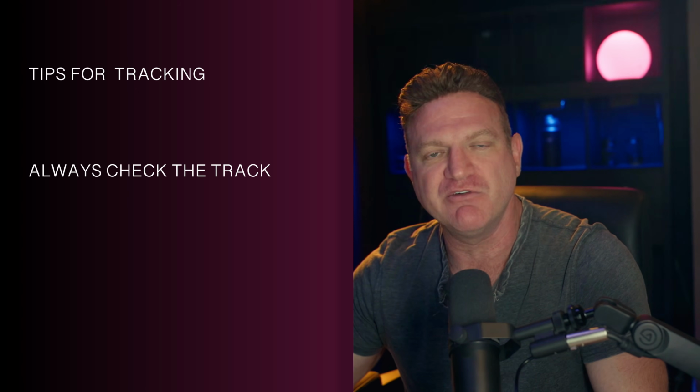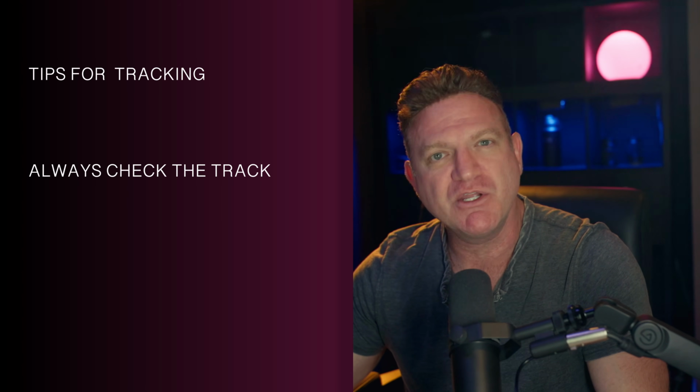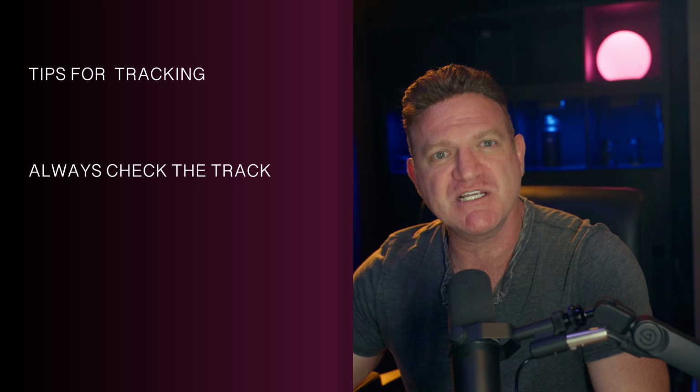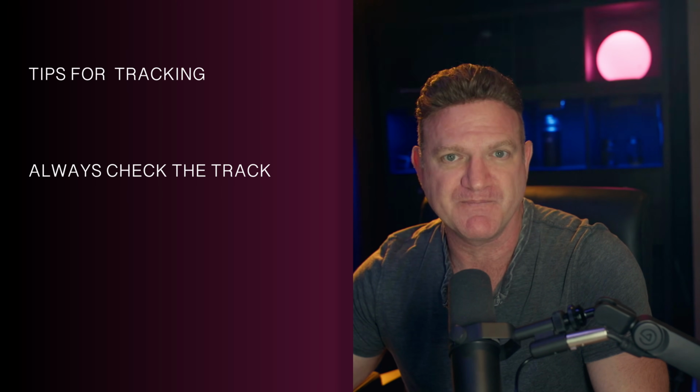So here's some pro tips for tracking like a pro. You always want to check your track. Play back your clip to ensure the window follows correctly the entire time. You can use manual adjustments if needed. So if Resolve loses the track for some reason, you can adjust the window position for specific frames. Feather your windows. Soft edges help you blend your adjustments even if minor tracking errors occur.